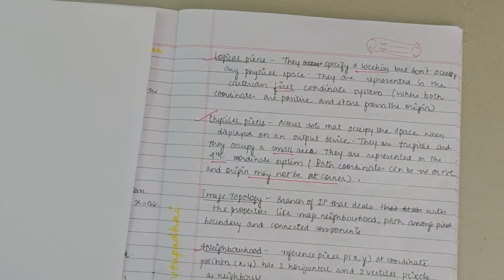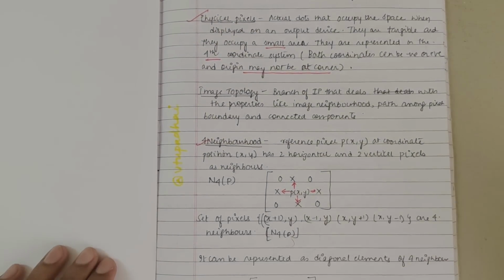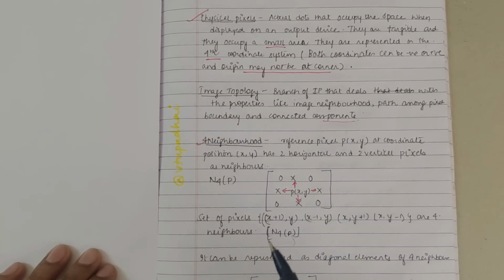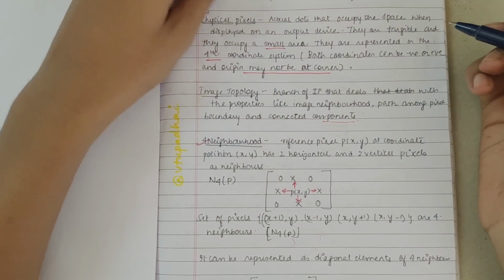So next, what is image topology? Image topology is basically a branch of image processing that deals with properties like image neighborhood, the path along which the pixels are lying, and the connected components of a pixel. We have different ways of categorizing image topology.